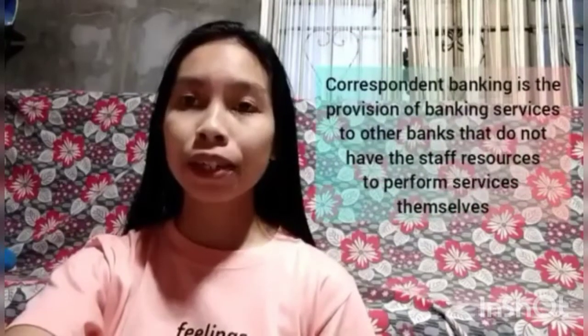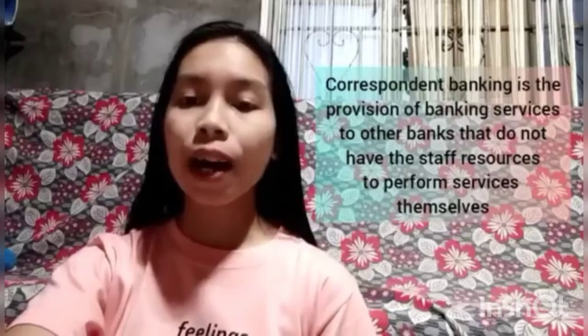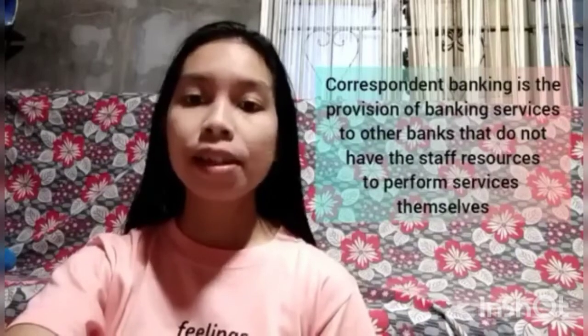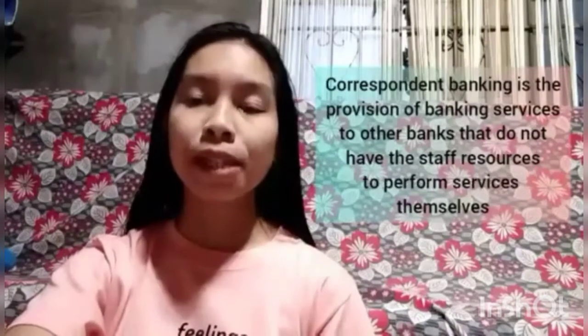Next, we have correspondent banking. Correspondent banking is the provision of banking services to other banks that do not have the staff resources to perform the services themselves. These services include check clearing and collection, foreign exchange trading, hedging services, and participation in large loan and security issuances.